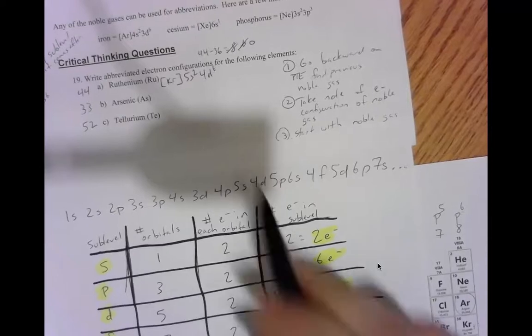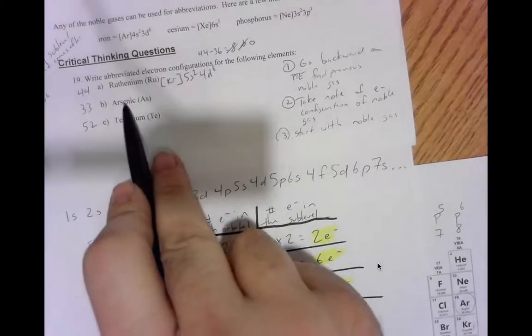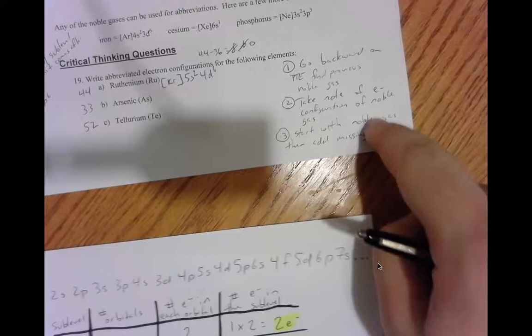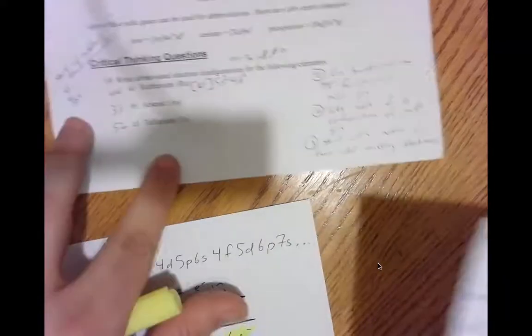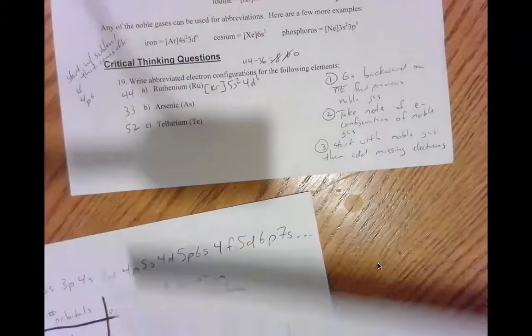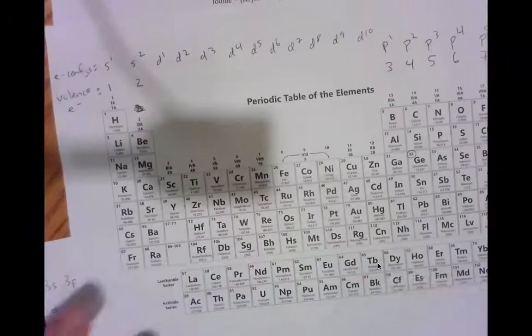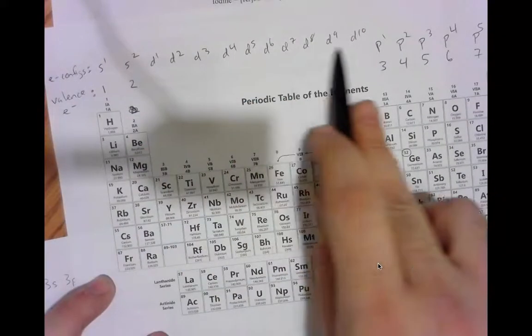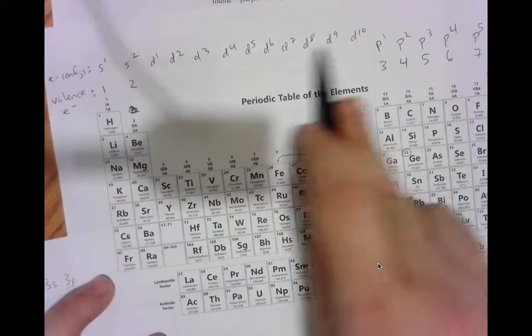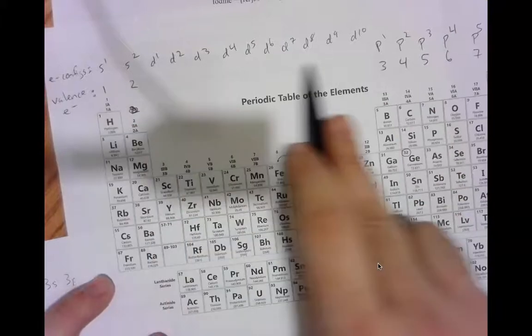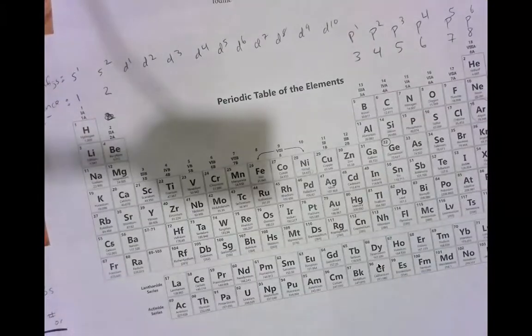So now guys, I want you to do the same thing for 19B and C. Use these steps on the side. Use how I modeled 19A, and use your periodic table. Remember guys, get your electron configuration shortcuts. Make sure you write them in here. Make sure you use them to help you.